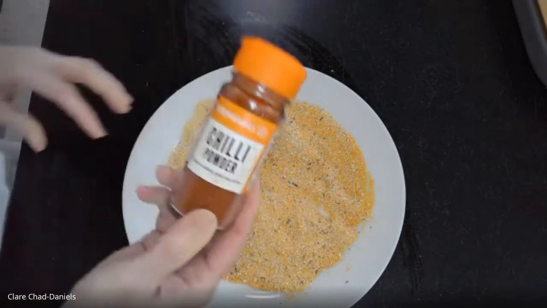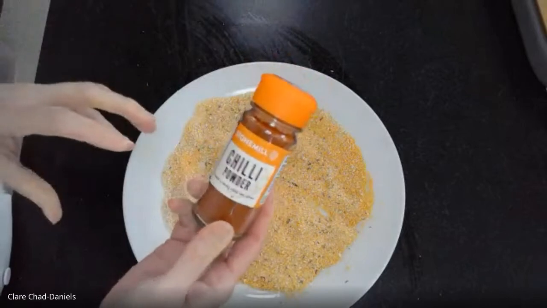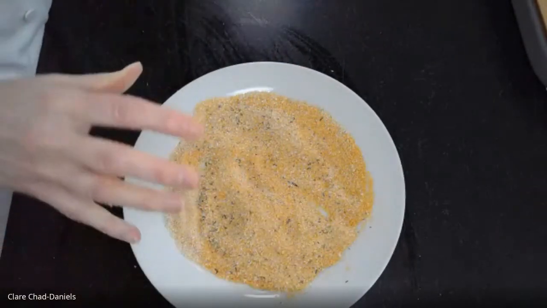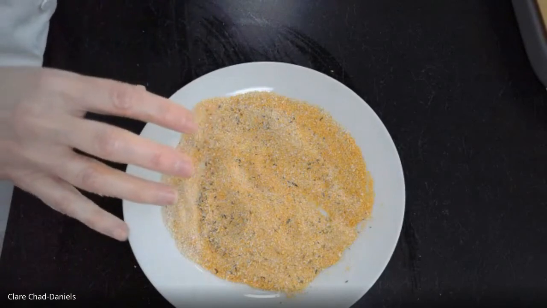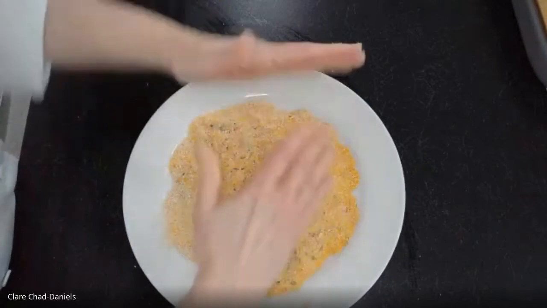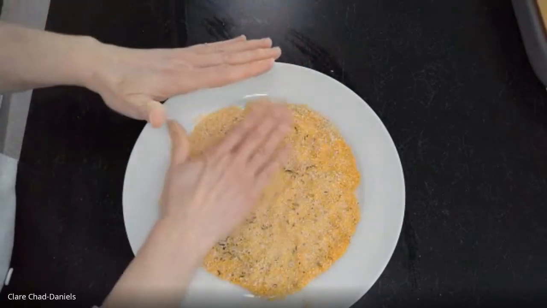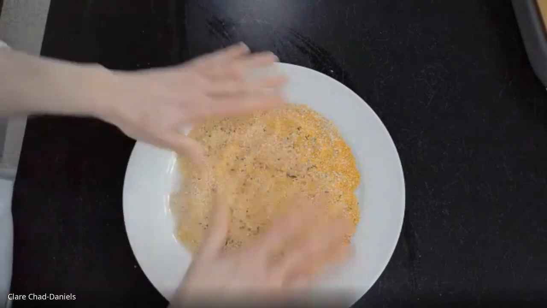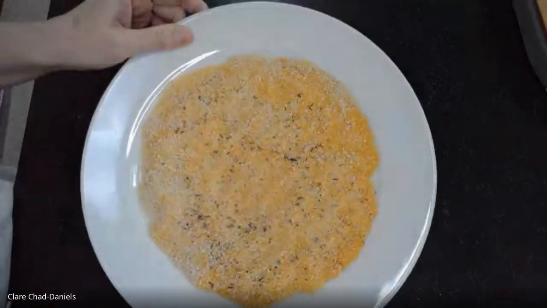You could use chili powder or curry powder, and you could add a bit of that in as well. You can use whatever you like, add it at whatever stage you like, or you could just use the breadcrumbs and nothing else. So I've put the breadcrumbs on a plate.